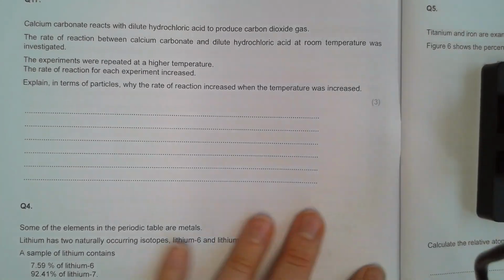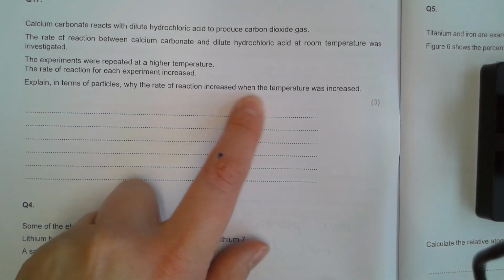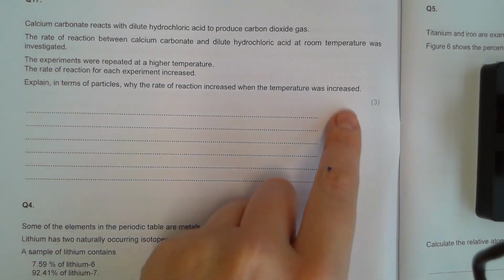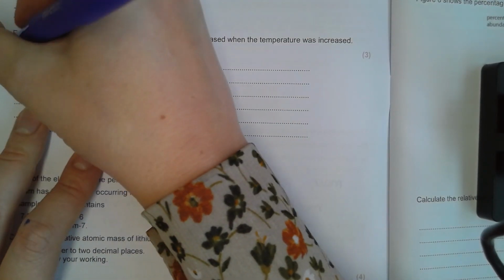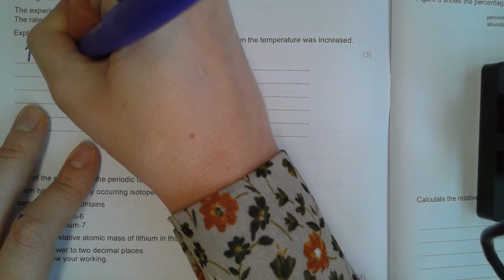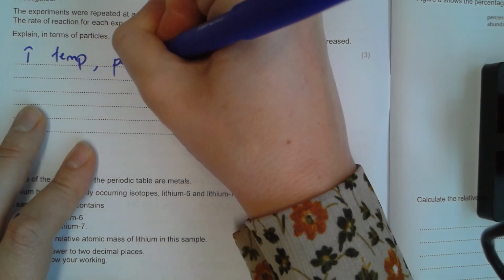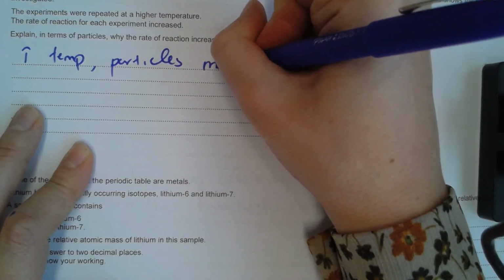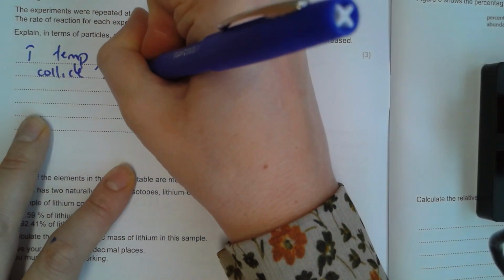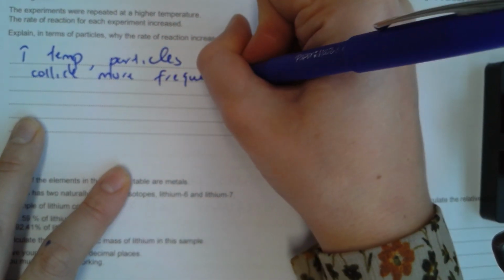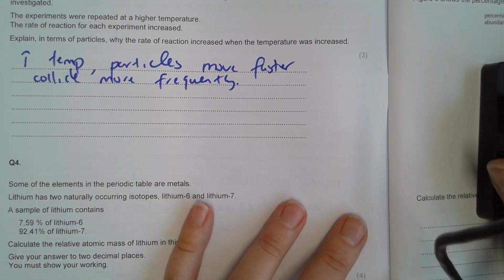The next one here is in terms of particles, why the rate of reaction increases with temperature. Okay, so with temperature, you'll see that this is 3 marks, whereas when you were asked about concentration, it was 2. That's because you've got 2 distinct points that you need to make with temperature. The first point is if you increase temperature, the particles are going to move faster, and therefore they're going to collide more frequently. So that will get you 2 marks. Particles move faster, collide more frequently.